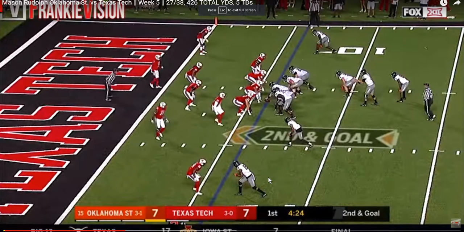Moving on to the second play, similar situation, 2nd and goal around the 5 or 6 yard line.